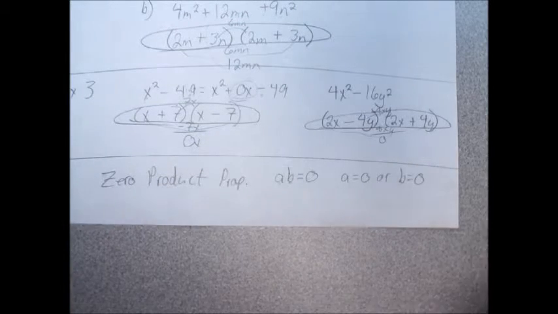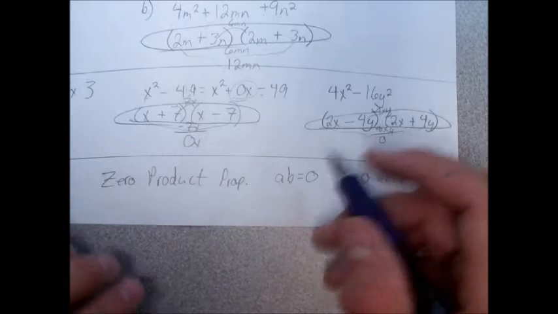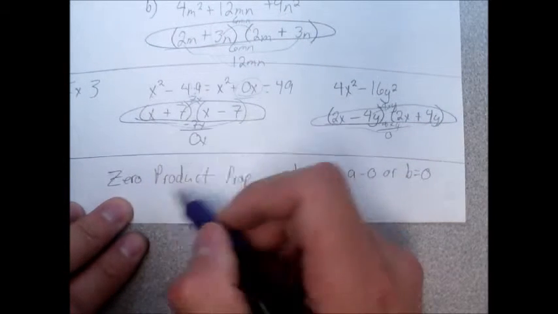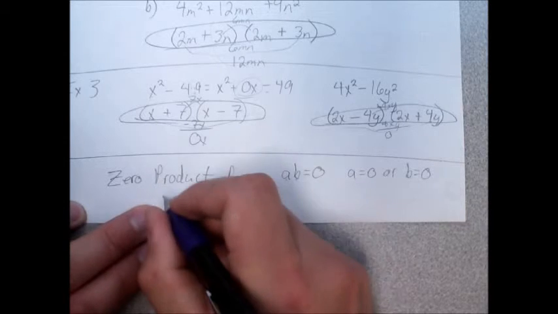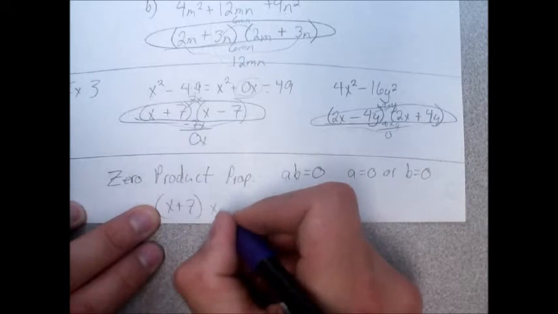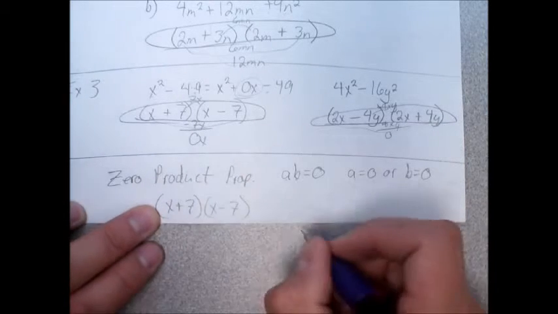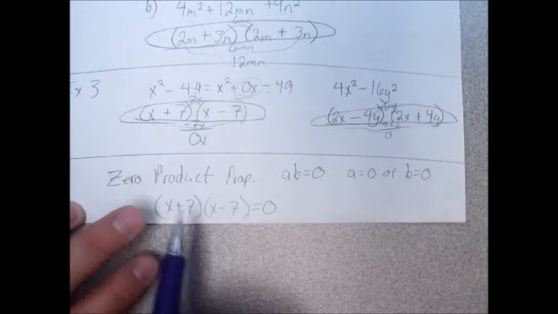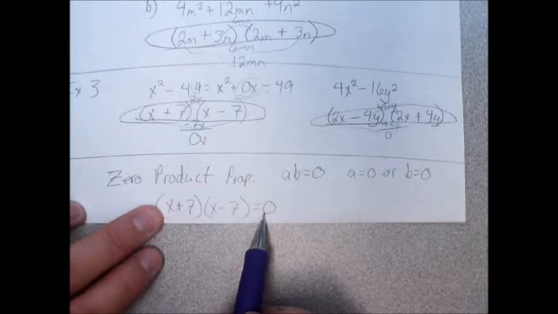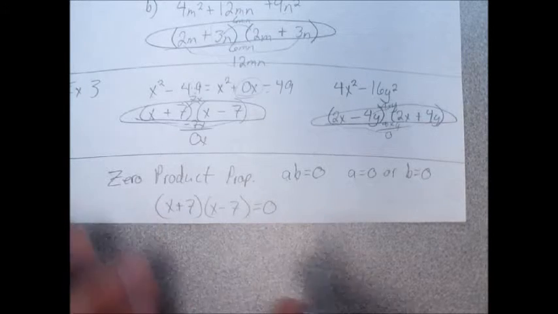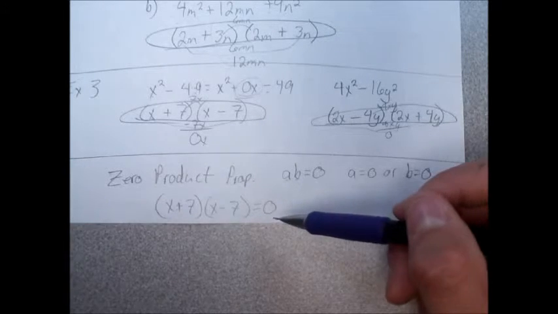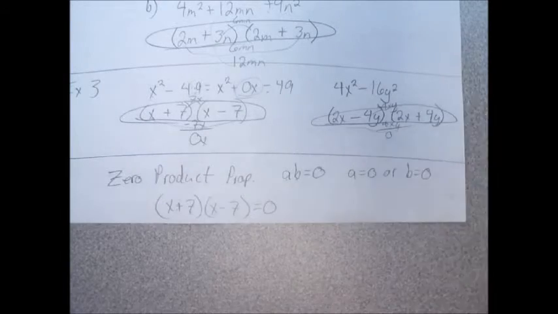So if two numbers are multiplied by each other and they equal 0, then either a or b must be equal to 0. So where this applies is if we broke something down, if we factored it, for example, if we had the one right before here, if it was x plus 7 multiplied by x minus 7, and that equaled 0, then either x plus 7 would have to equal 0, or x minus 7 would have to equal 0. And that'll help us later on because it'll give us one of our solutions. Okay? We'll do a few examples on that, and then we'll go over questions if you still have them.